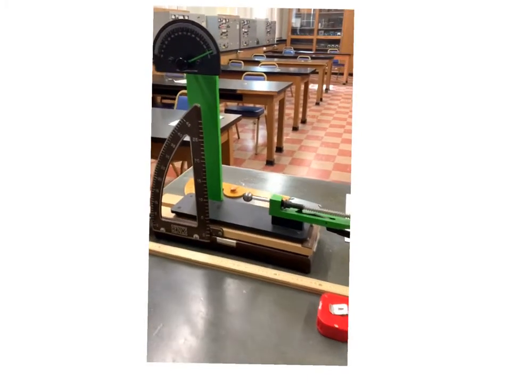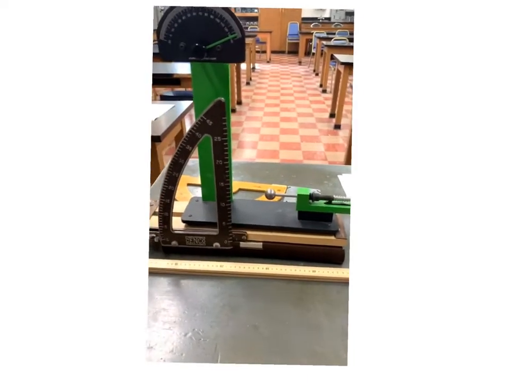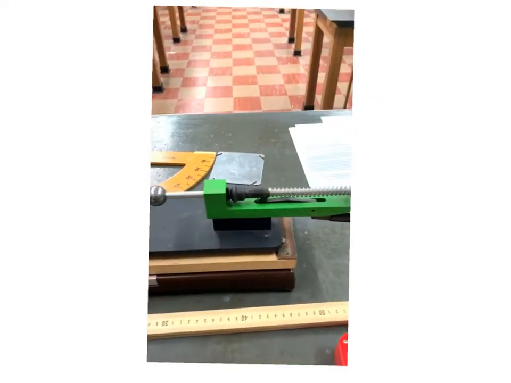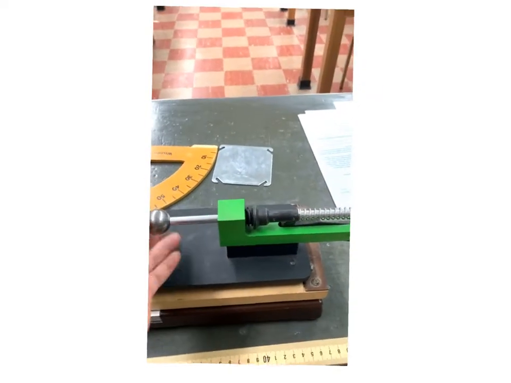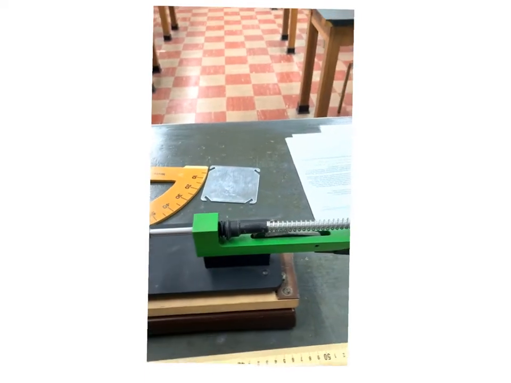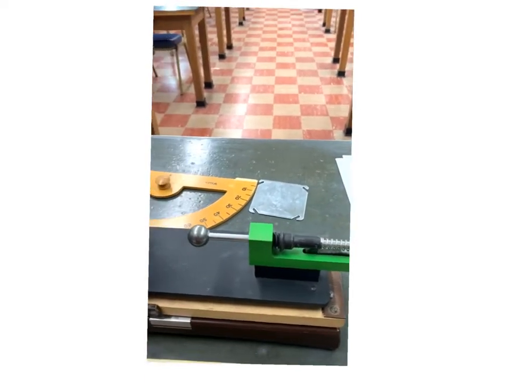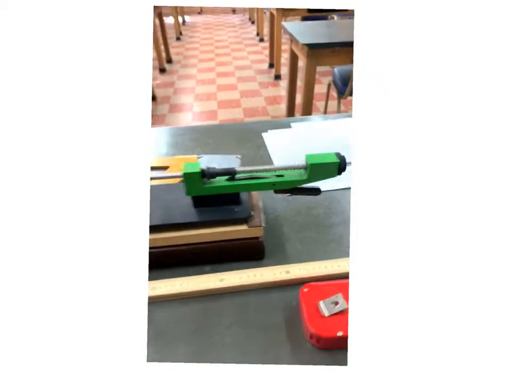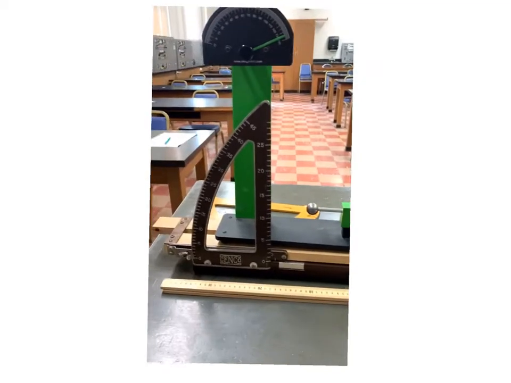Okay, for lab today, we'll be using this firing gun that compresses back. So it starts here and then this compresses back and it loads the ball so that it can be fired by clicking this, and it will shoot out.